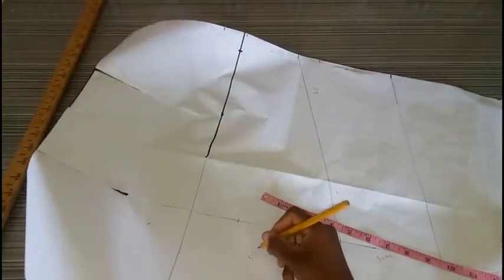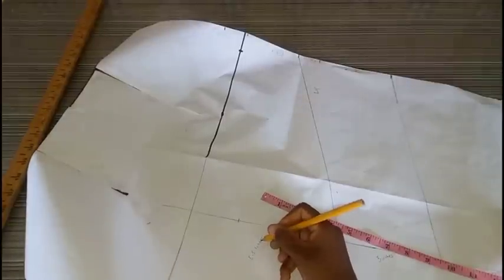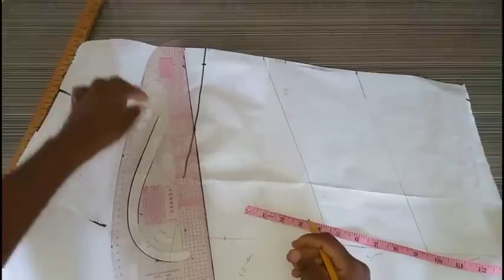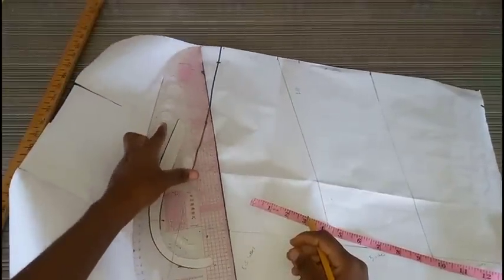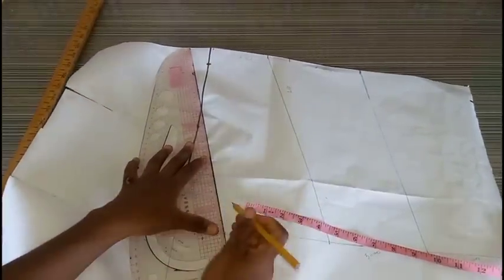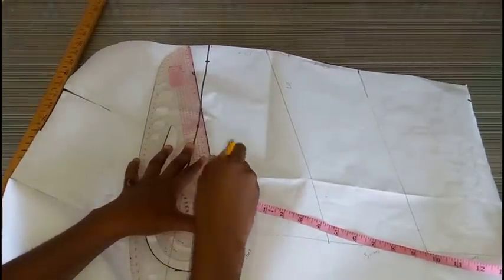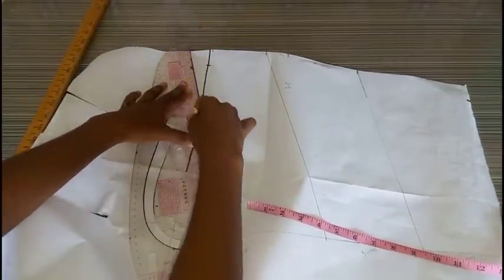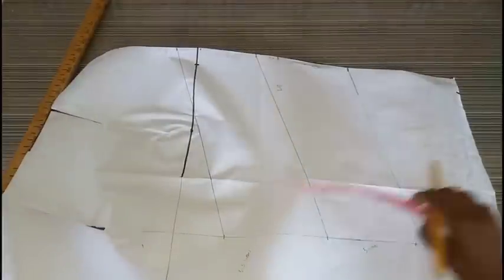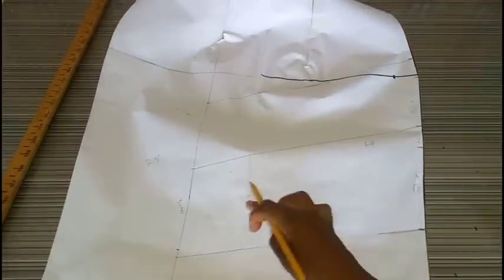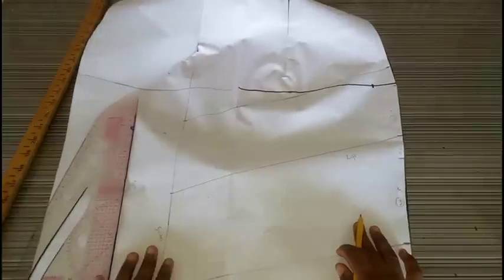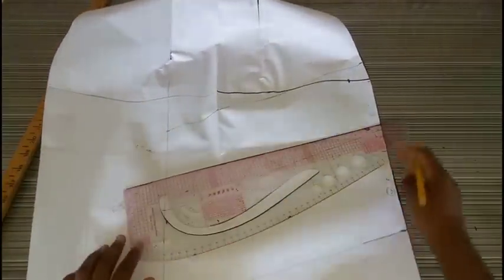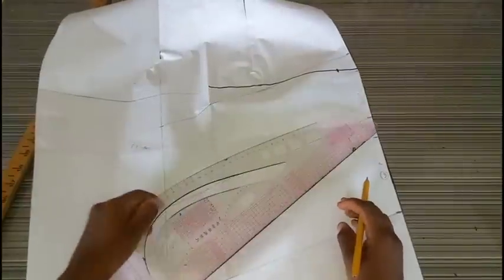So after marking that point where I have my 5.5, I'll be connecting my first cutout point from that 3 inches toward the hip point down to my new line here. So this is what it looked like. I hope you understand. So this is what it's looking like. So the second part, my first cutout where 4 inches end, I connected it to that point. My second cutout where 4 inches end, I connected it to that point.